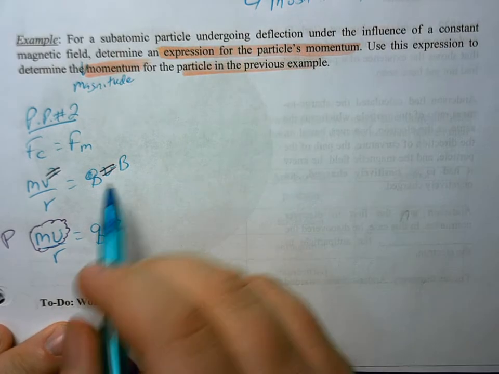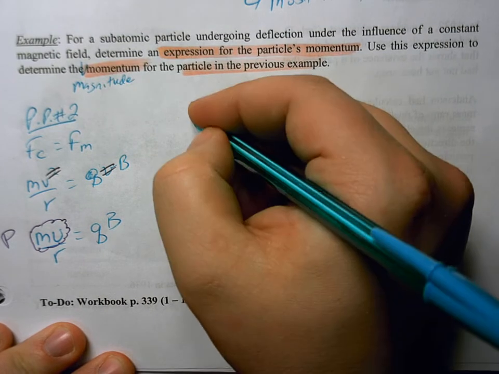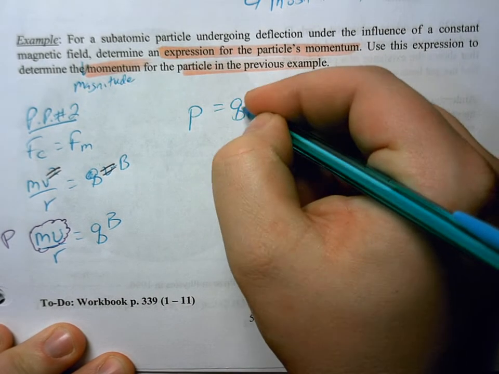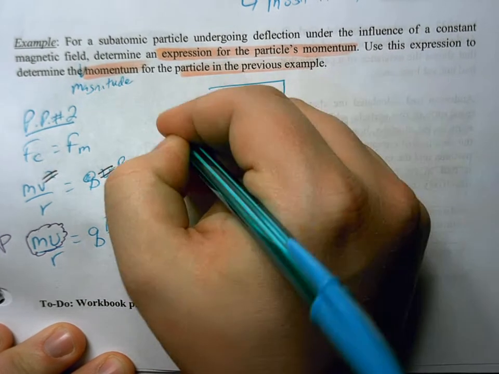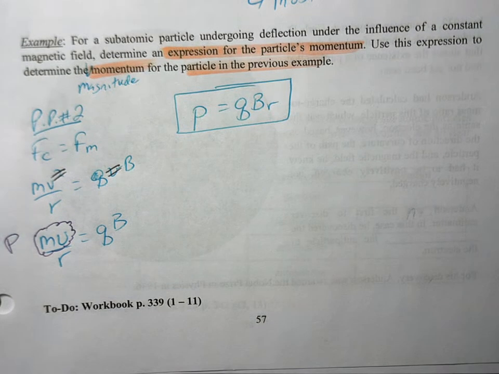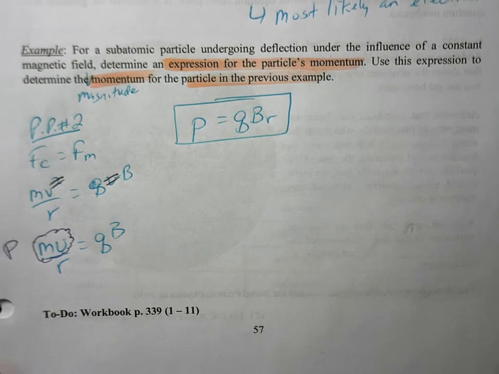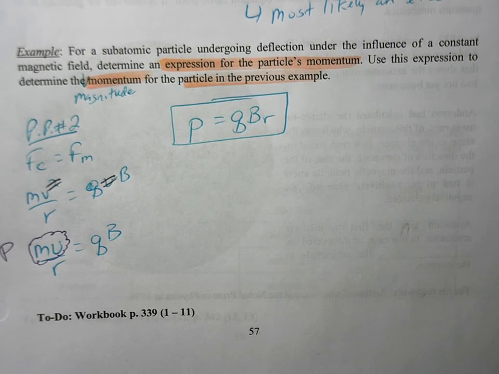Well, why don't I just multiply both sides by r, so I get p equals qBr. This is our expression for the momentum of a charged particle under the influence of a constant magnetic field. And this does crop up on the diploma occasionally. So we have our expression. Last thing we're going to do is calculate the particle's momentum, or its magnitude.